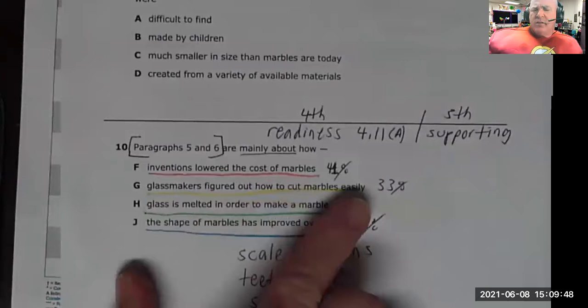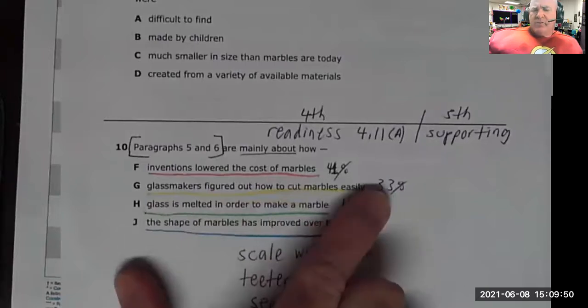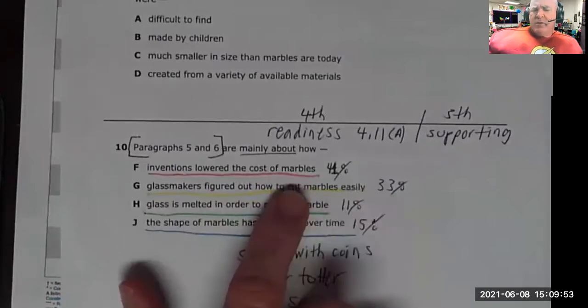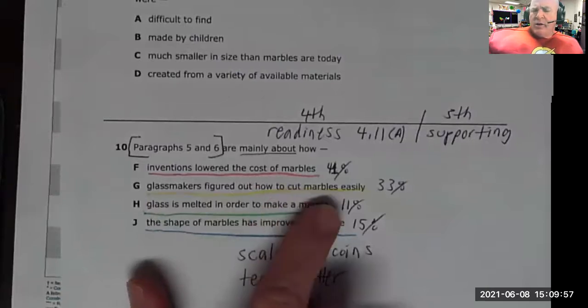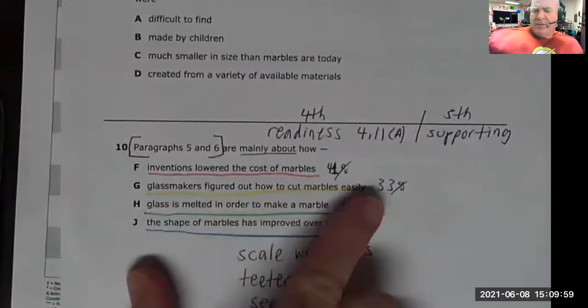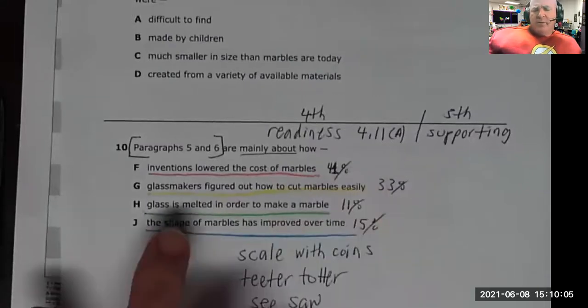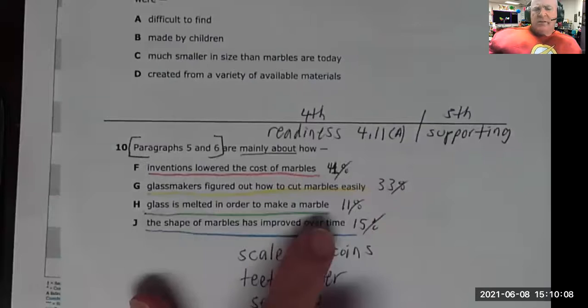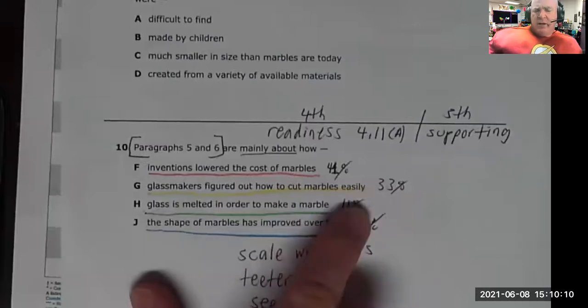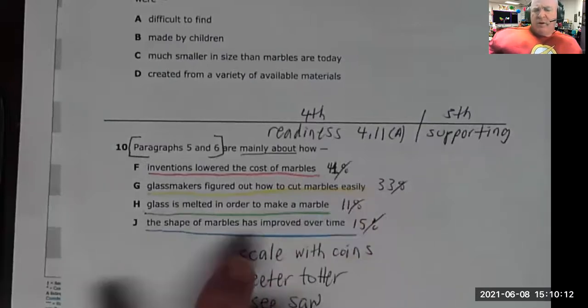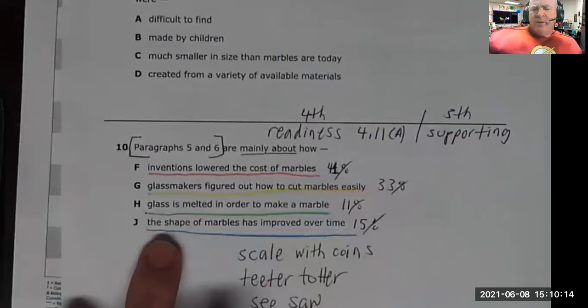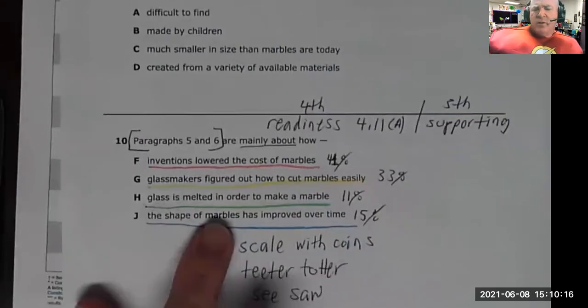And so a third of your students thought that paragraphs 5 and 6 were mainly about cutting marbles easily. So we'll see what caused that distractor to get such a high percentage. H, that glass is melted in order to make a marble. Only 11%, only about 1 out of every 10 kids. That would be the green. And the blue, the shape of the marbles has improved over time, only 15%.